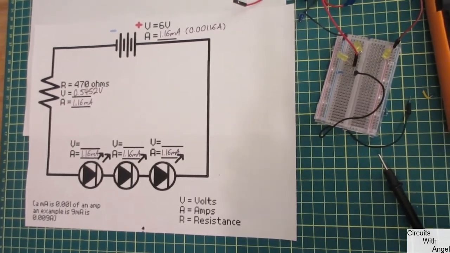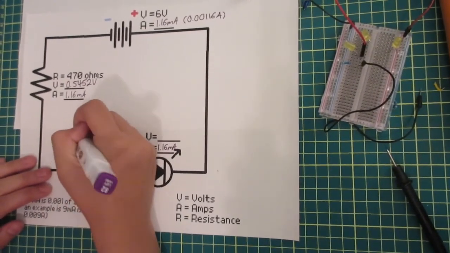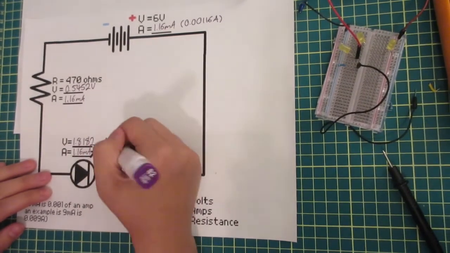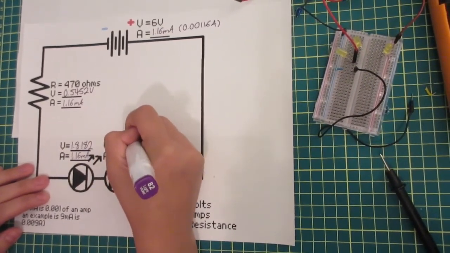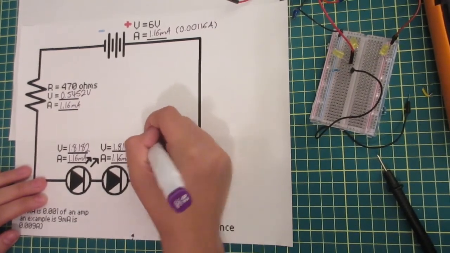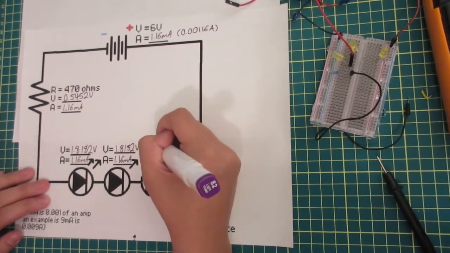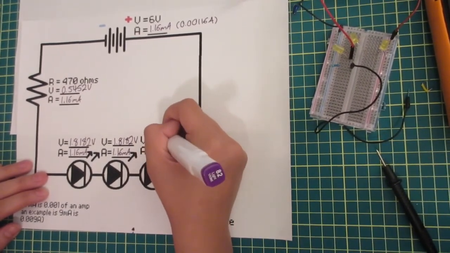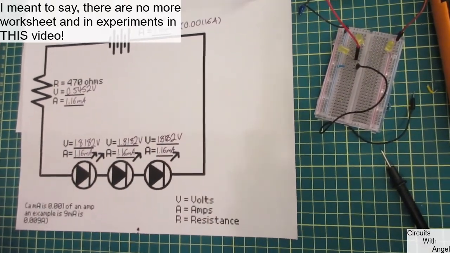Now let's get writing down the LED's voltage. This is the last thing we need to do. So after this, there are no more worksheets or experiments. It seems that I've forgotten to put a V for voltage on those. Anyways, after this video, I'll probably be making a parallel circuit one, so you might want to keep an eye on that.